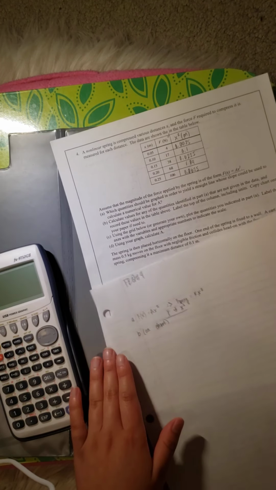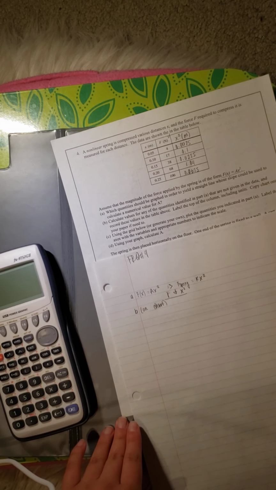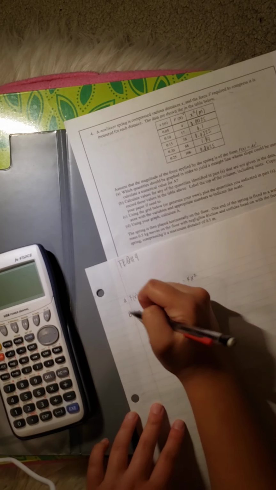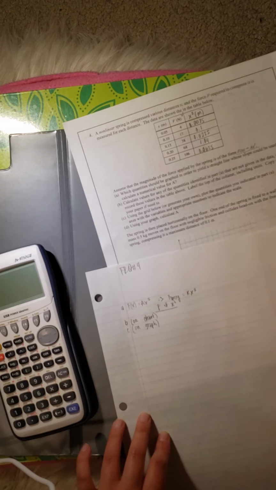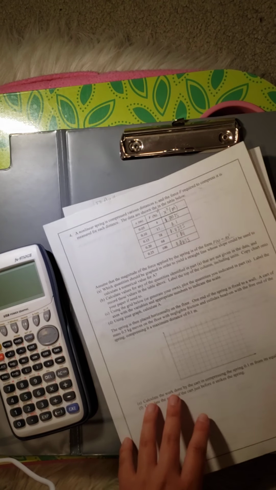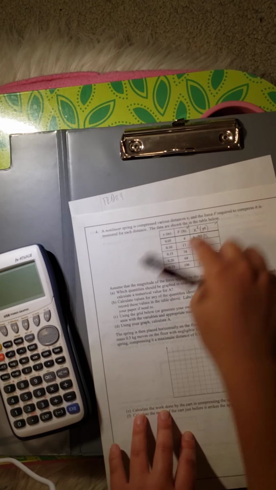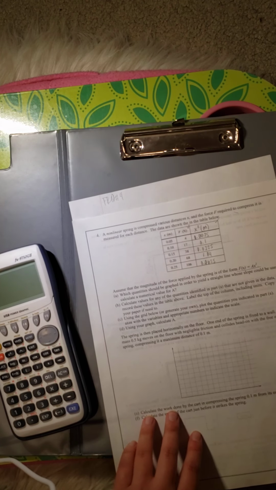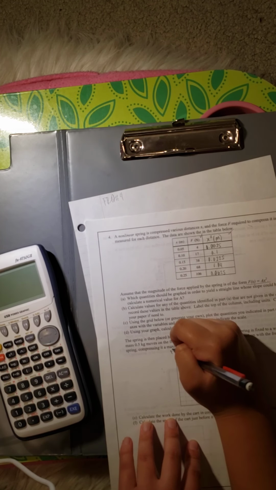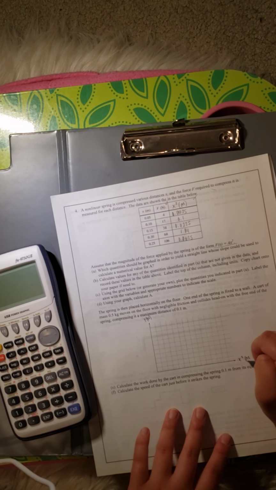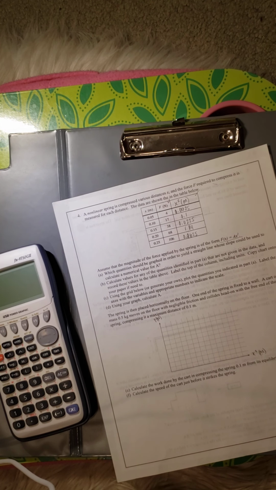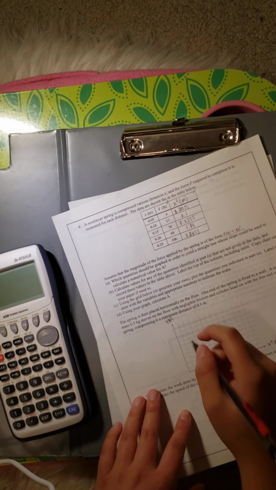Let's see, part C, using the grid below. Okay, so now we're just plotting. So we're just going to plot these two columns. F is going to be on your y-axis, X squared will be on your x-axis. Okay, so let's go ahead.